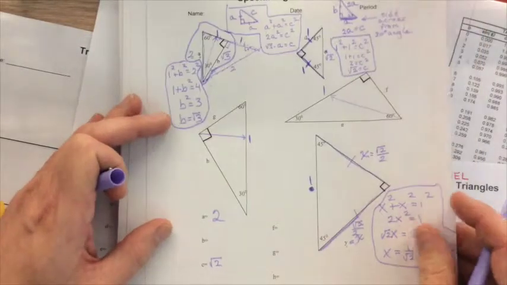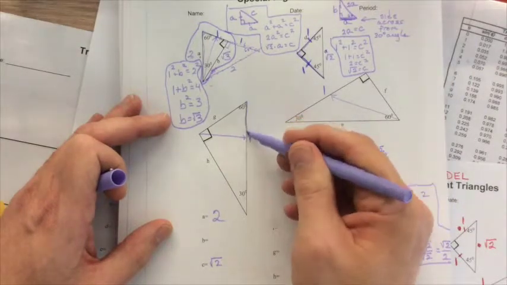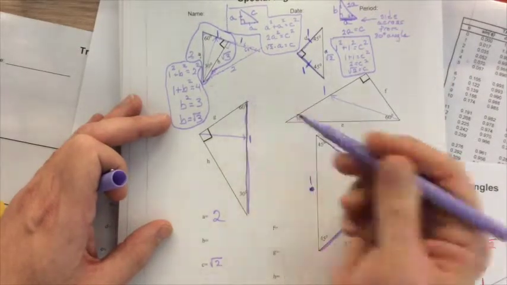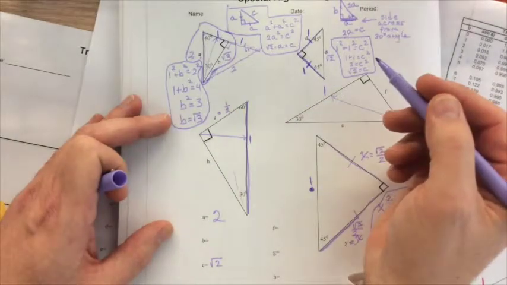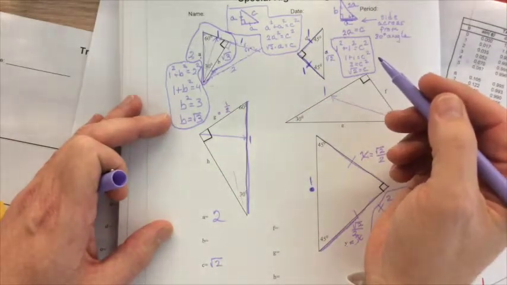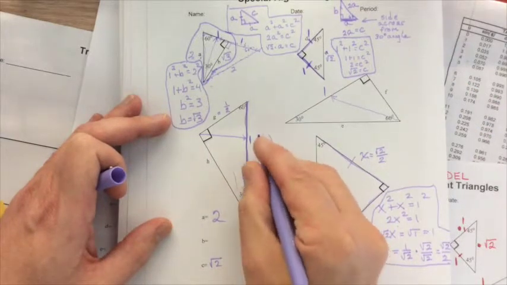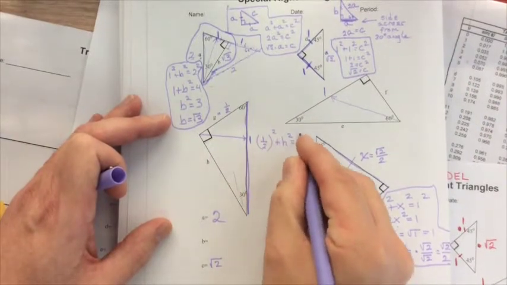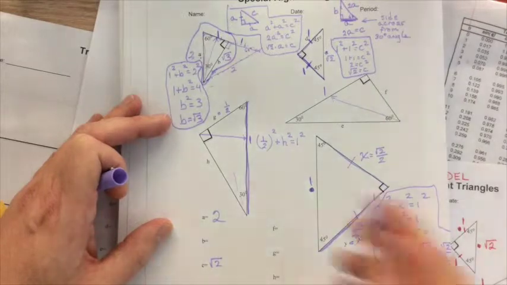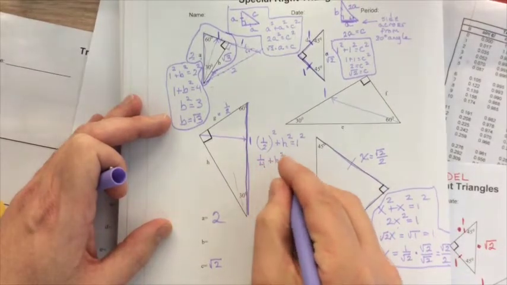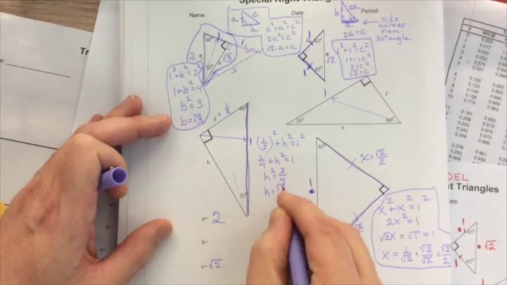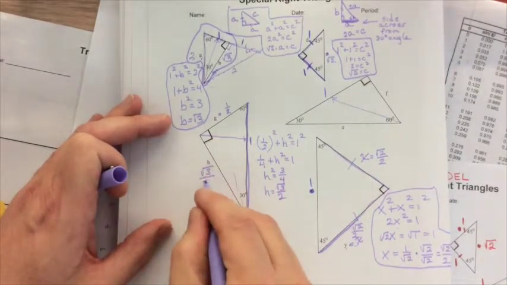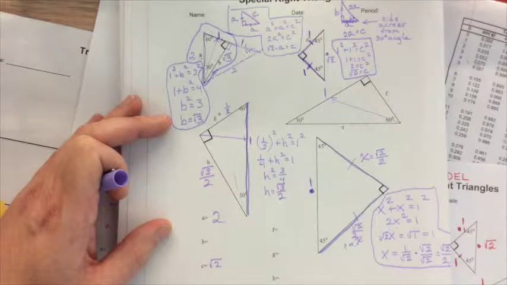I know that this is the hypotenuse, right? And I know that it is twice as big as the side across from the 30-degree angle, so this has to equal 1/2. So 1/2 squared plus h squared is equal to 1 squared. This is 1/4 plus h squared is equal to 1. h squared is equal to 3/4. h is equal to the square root of 3 over 2.